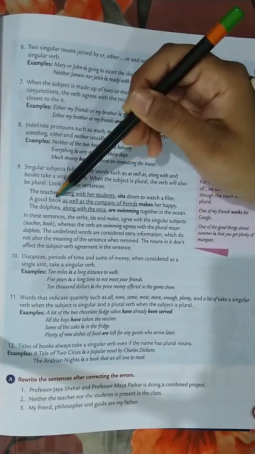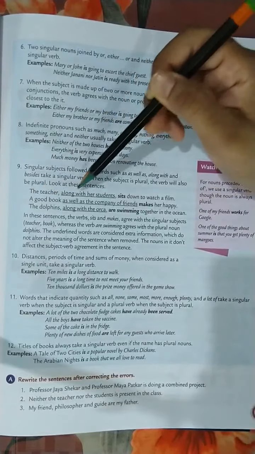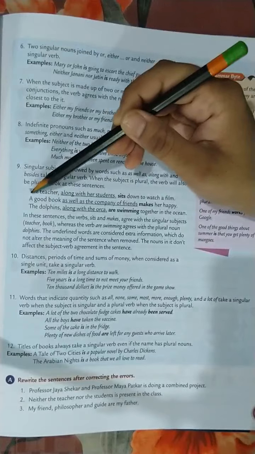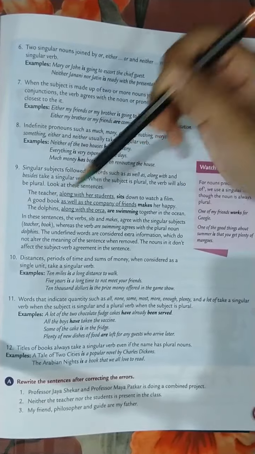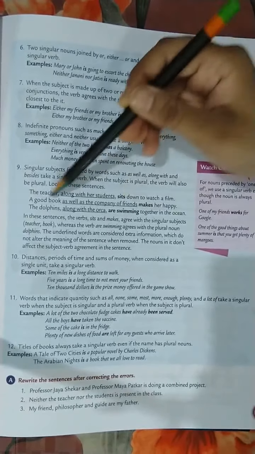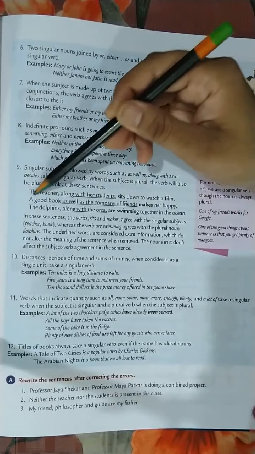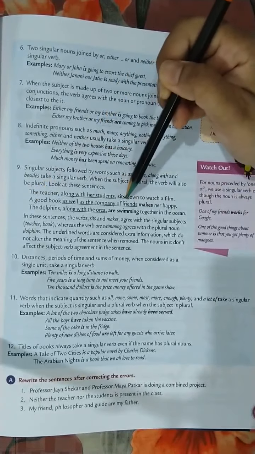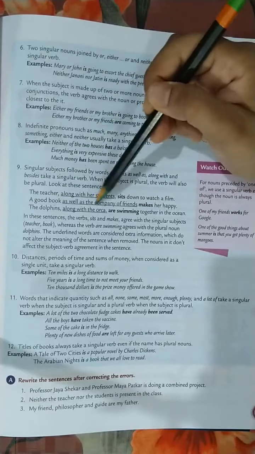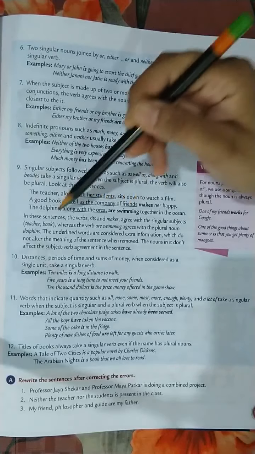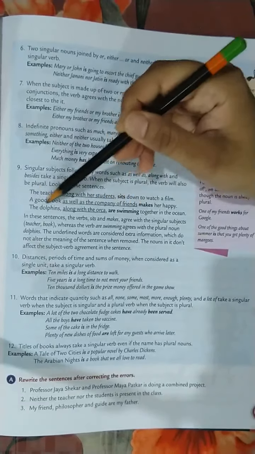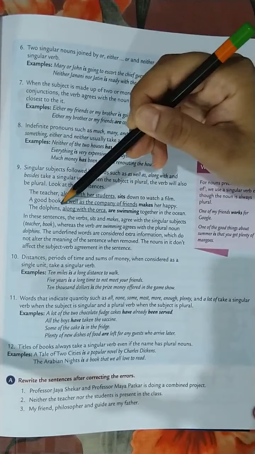Here, teacher along with her students: teacher is a singular subject, so the verb will also be singular. The good book as well as company of friends makes; here it is talking about the good book.